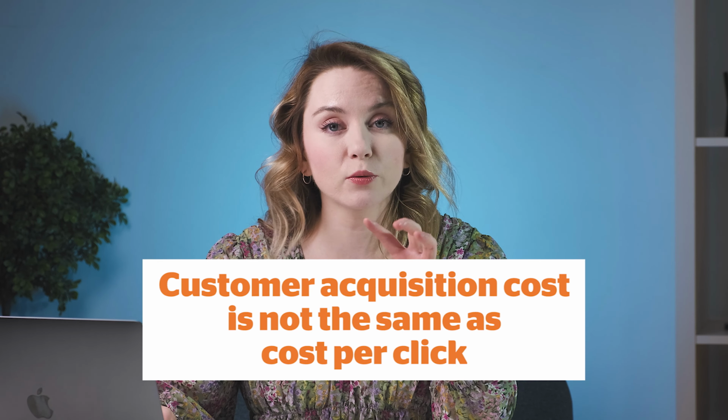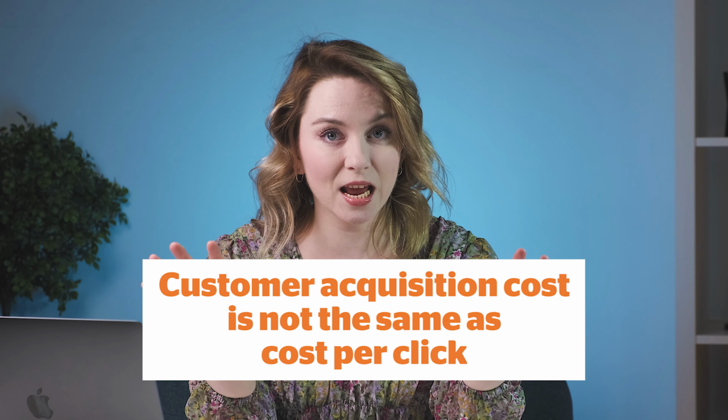Let's start. And first of all, let me focus on the following. Customer acquisition cost is not the same as cost per click. Cost per click is something for the marketing efforts and especially for the ads. So this is something that lies in the Facebook account. This belongs to the marketing team, especially to the people who are into the targeting.